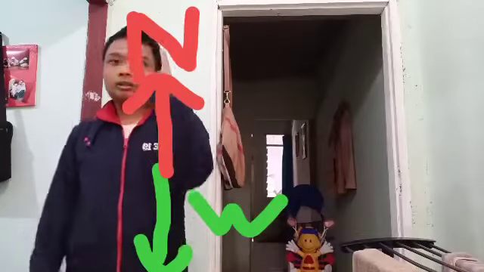Normal force is the force from its surface. For instance, I'm standing right now. There is actually a normal force pushing me upwards from the ground. That's normal force.